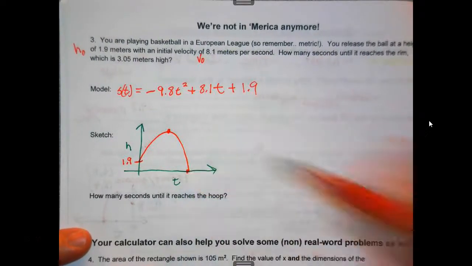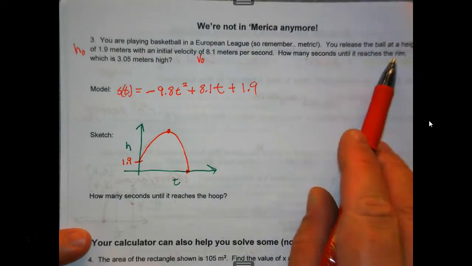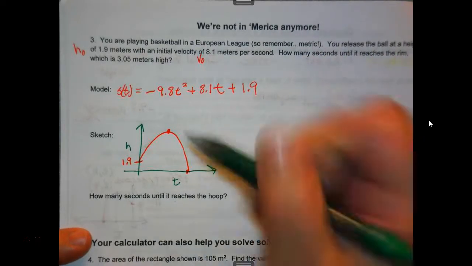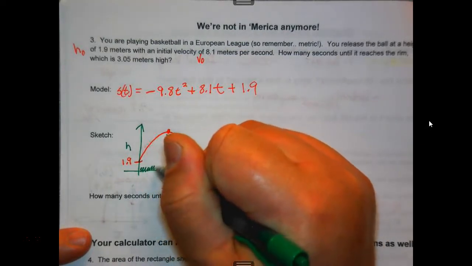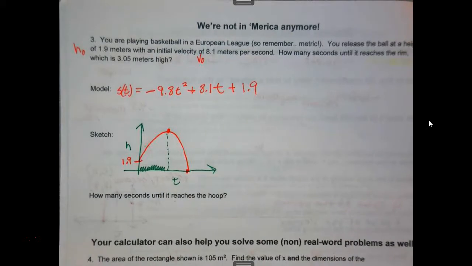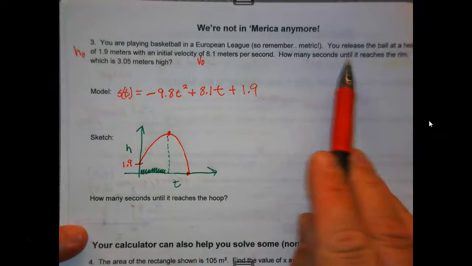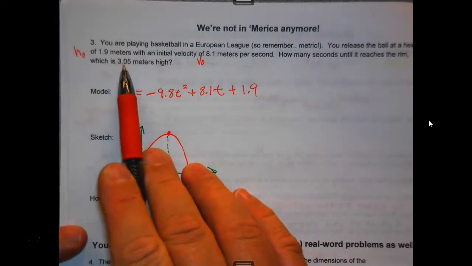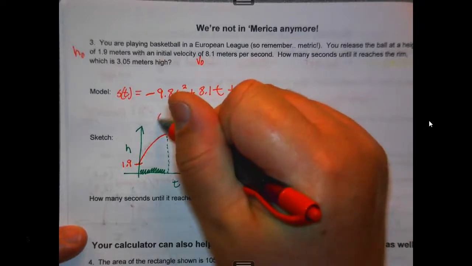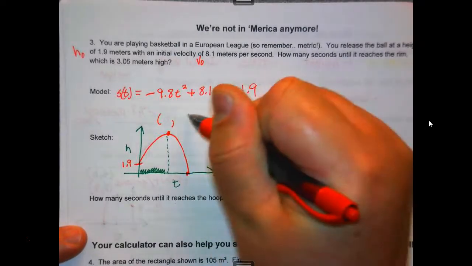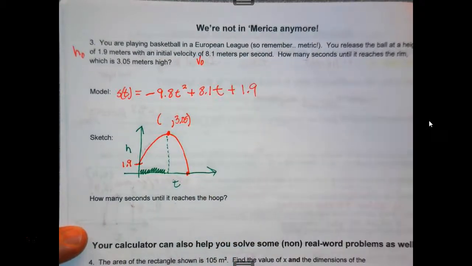Okay? So what they're asking is how many seconds until it reaches the rim. So we're looking for this amount of time, correct? Now this is our rim. And it also says the rim is 3.05 meters high. So I know that the vertex, the y coordinate or the h coordinate, is 3.05 high.